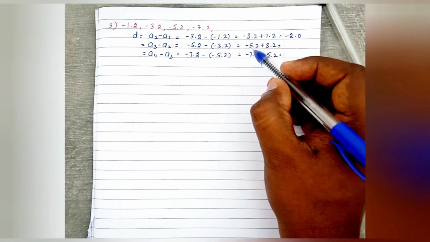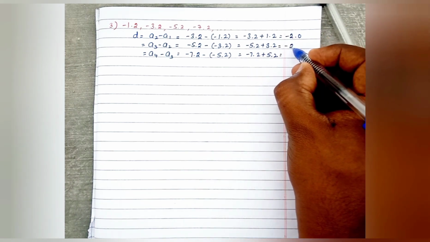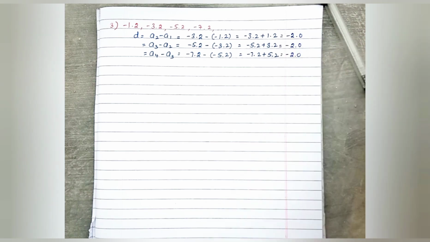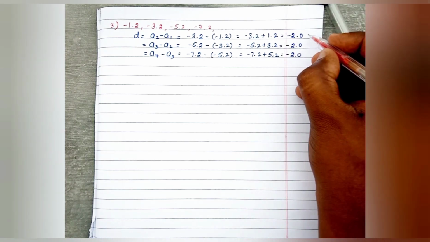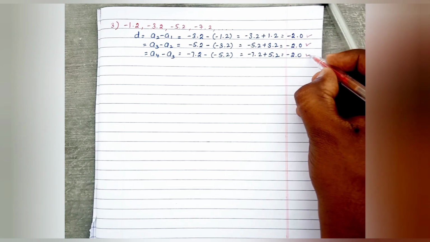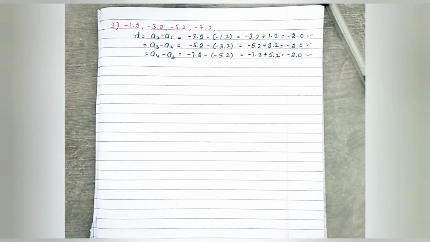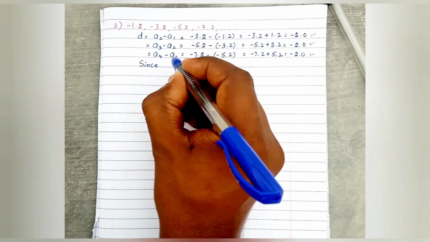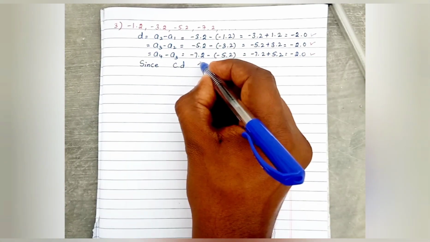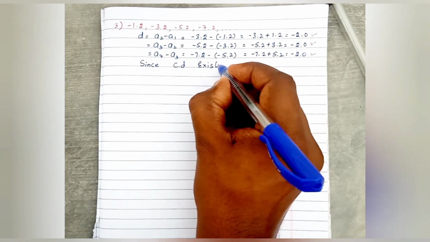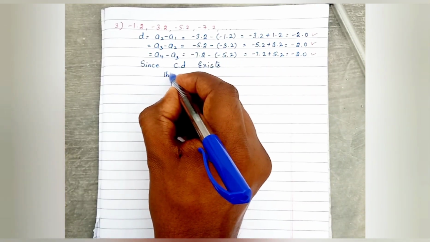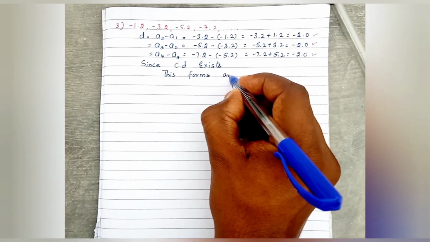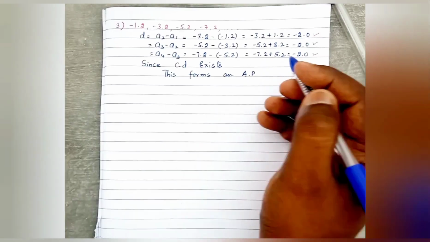In the same way, minus 5.2 plus 3.2 will give minus 2.0. The same way, we'll get minus 2.0. If you observe, the difference of consecutive terms is the same. That means the common difference exists. Therefore, since the common difference exists, the above list of numbers forms an AP. If they form an AP, what should we do? We should find out the next 3 more terms.